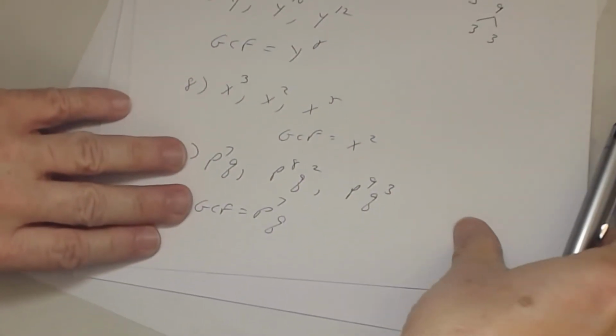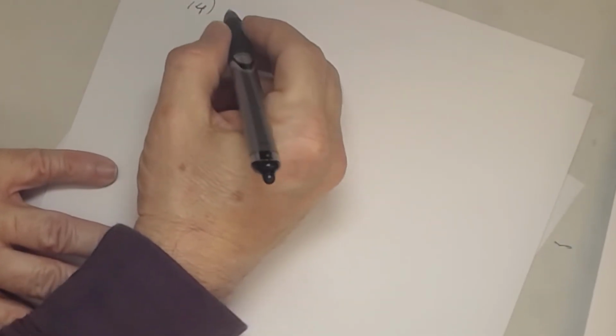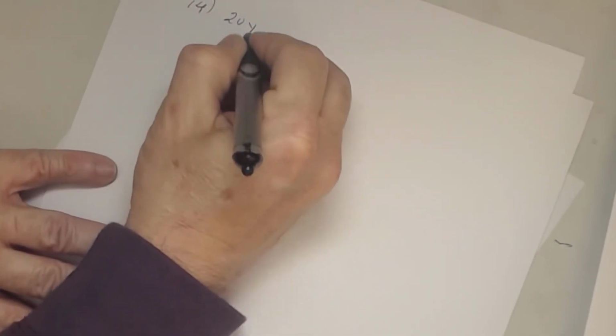All right, 14. You have 20y, 5. So think about what you think the GCF is and write it down. Let's see if what you wrote down is correct. What do you think the GCF is? Write it down.